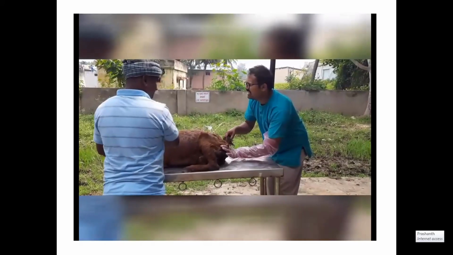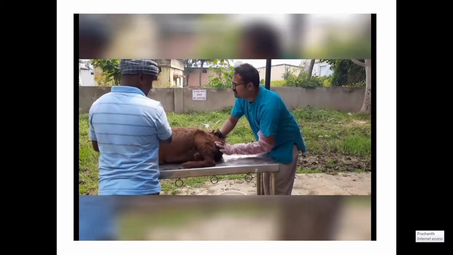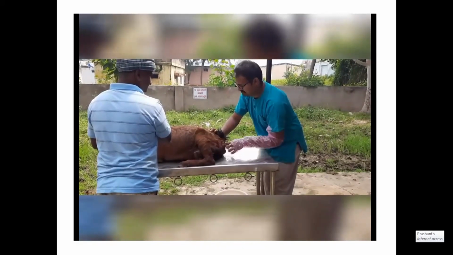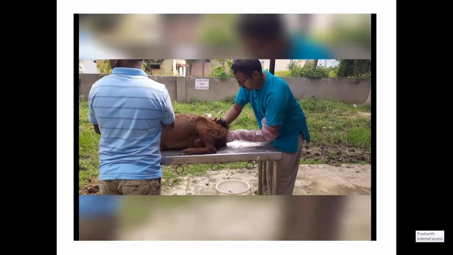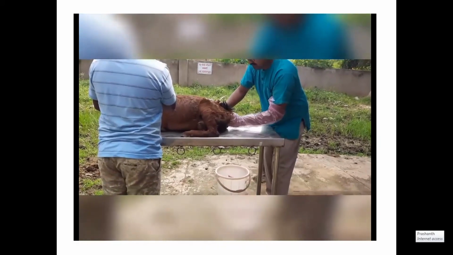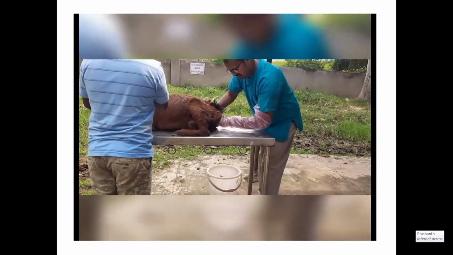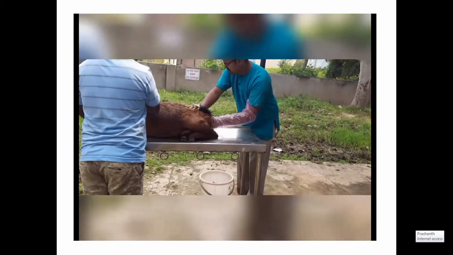Whenever an animal is presented, we should take it on the table. We should first examine whether the cervix is dilated or not. This is the first step whenever a case is presented to us. If there is incomplete dilatation of the cervix, then we should assess whether we should wait further, or the animal needs surgery, or we can remove the fetus manually. These things will come to our mind.